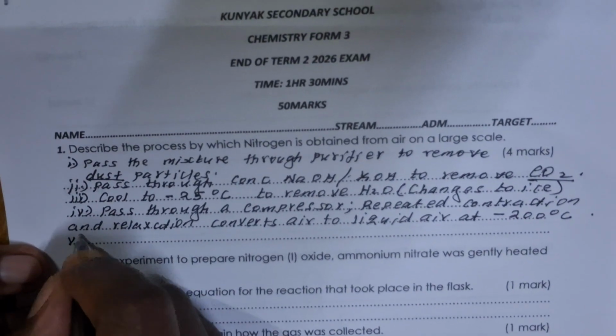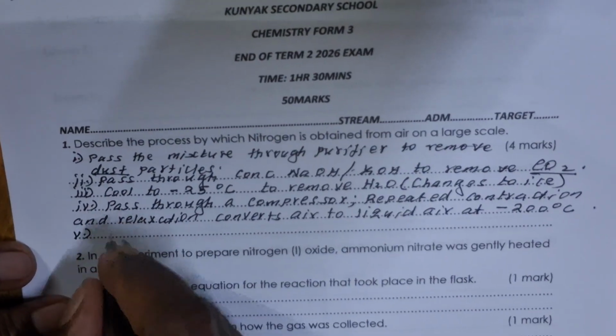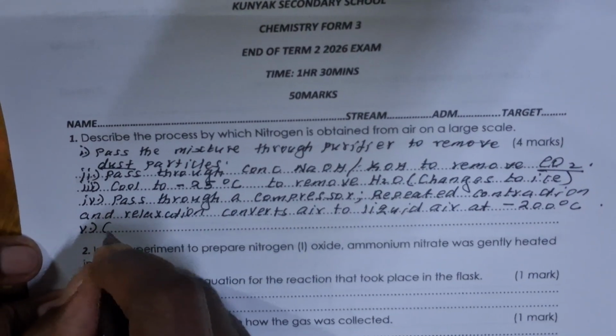Lastly, we carry out fractional distillation.